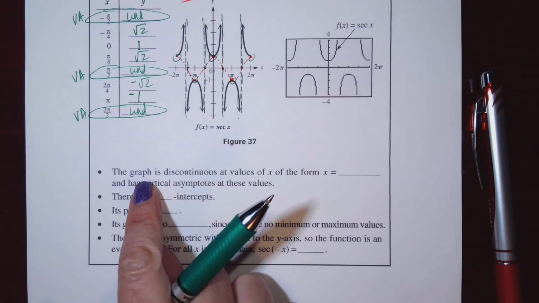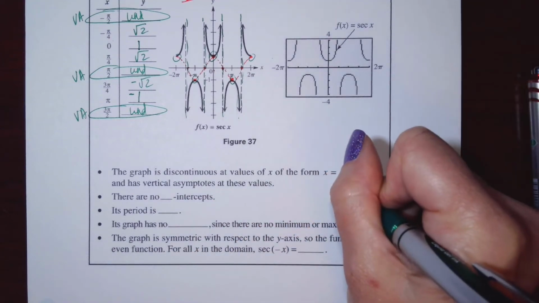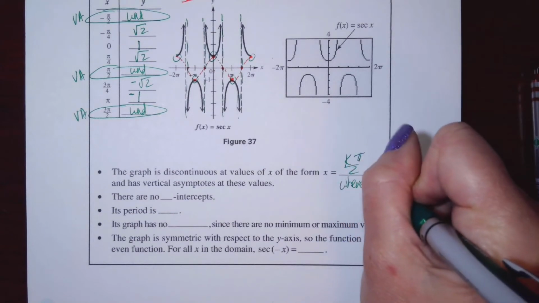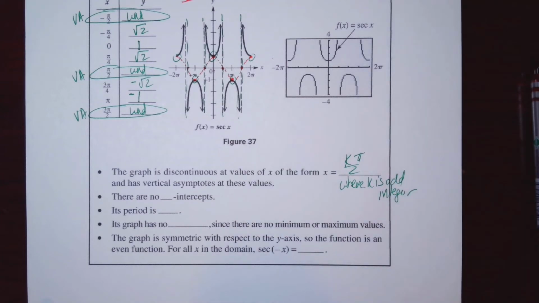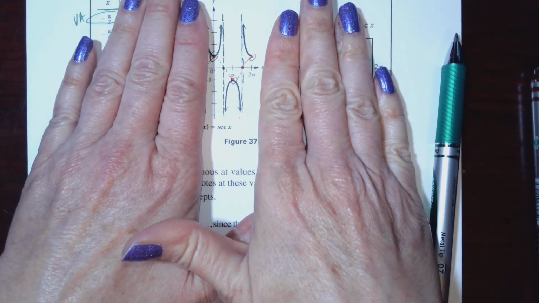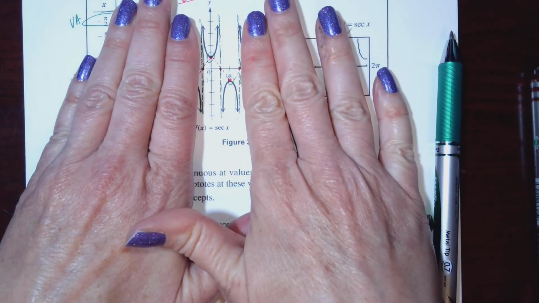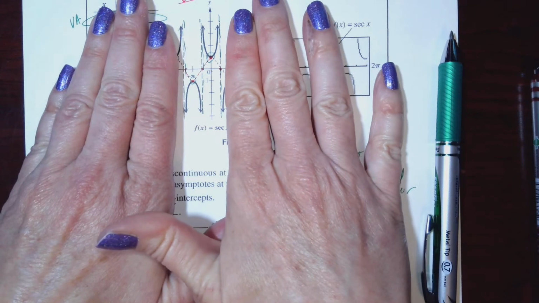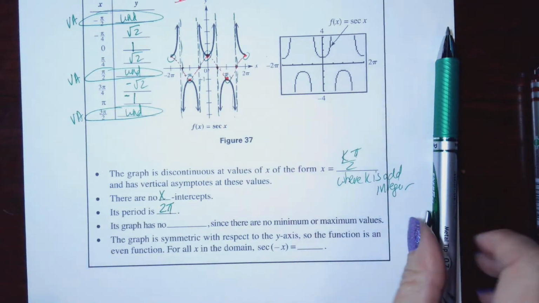Okay, for secant, discontinuous at values of x at those k pi halves where k is odd. There are no x-intercepts. The period is still 2 pi. One full cycle from 0 to 2 pi would look like this. Or if we scooched it over, there's one full cycle. So one cycle of secant or cosecant is going to be one up, one down parabola.